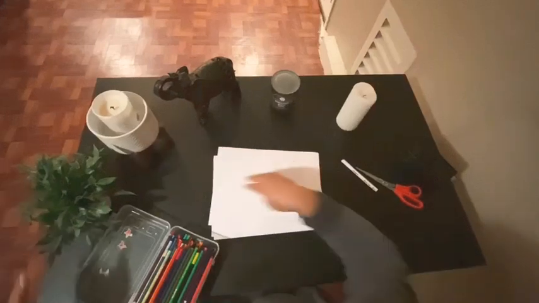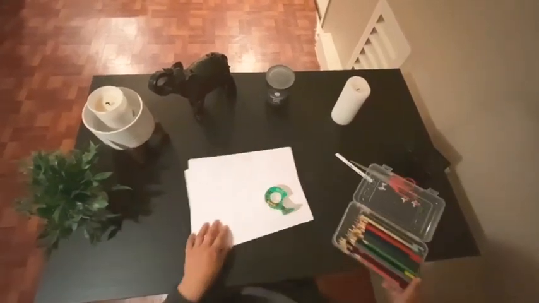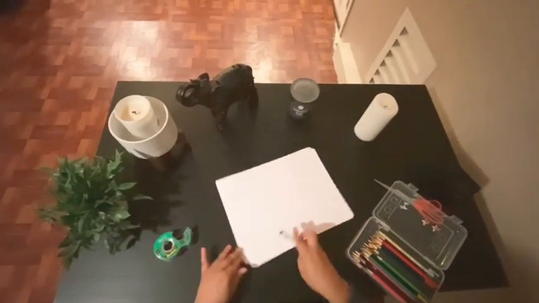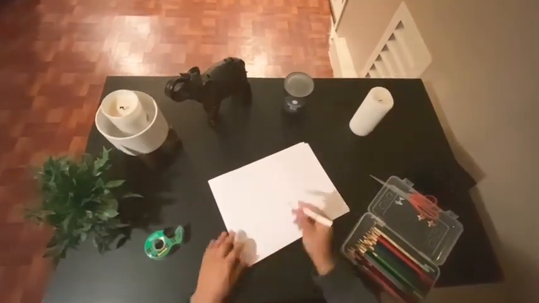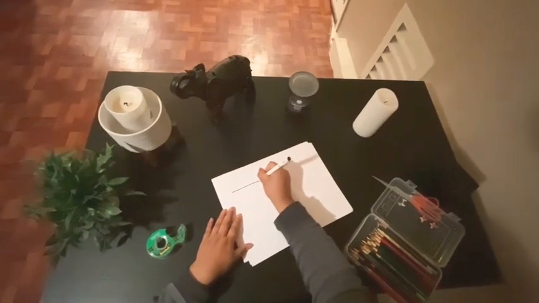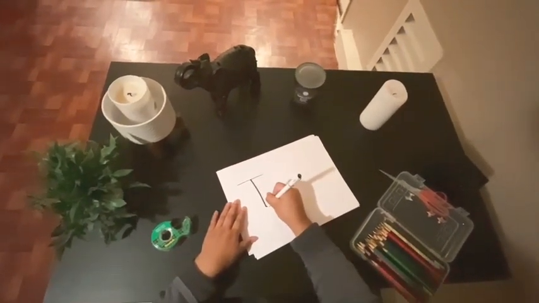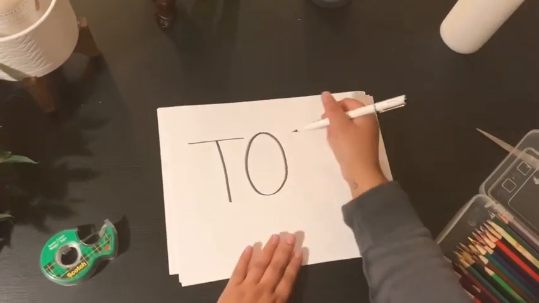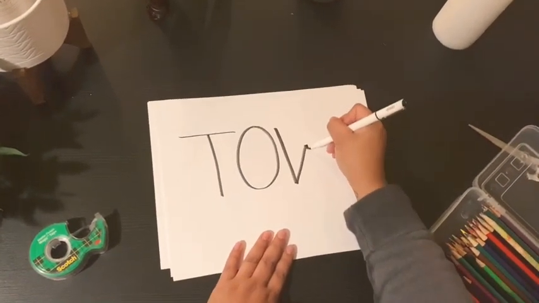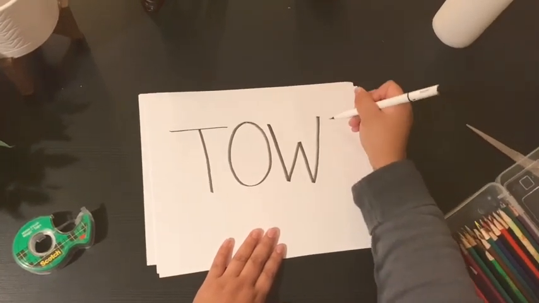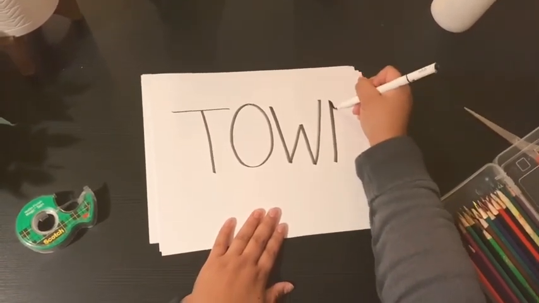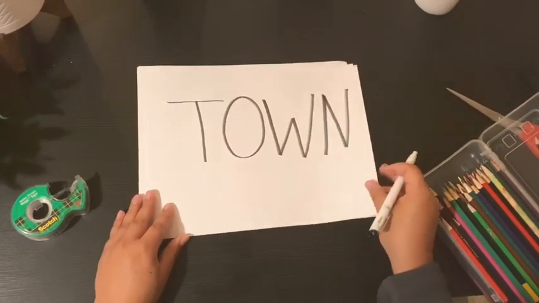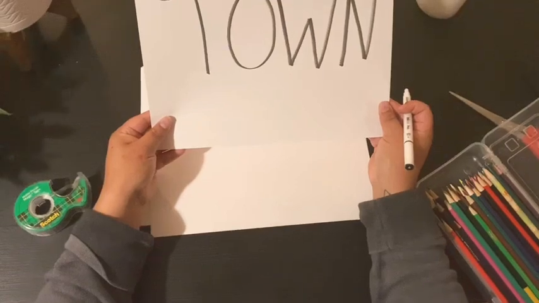Now, you guys are probably thinking, what is this crazy lady doing? Well, let's get started. So, first, I'm going to write the word. Oh, there's Chase. Did you guys see him? The word town. That starts with the letter T. T, O, W, N. Town. So today I decided to make a town with you guys.